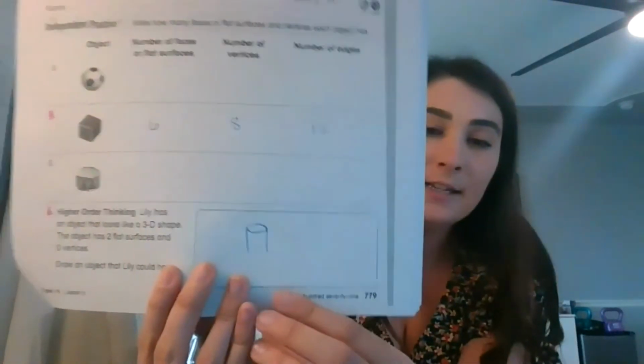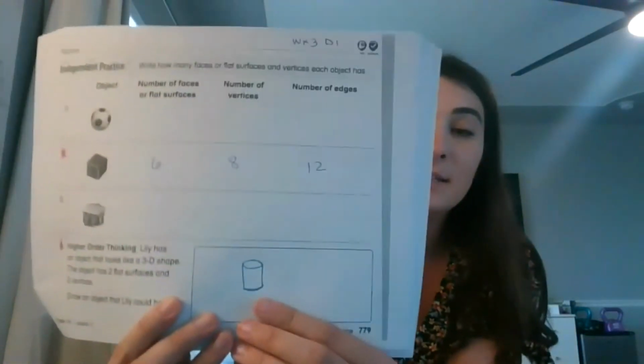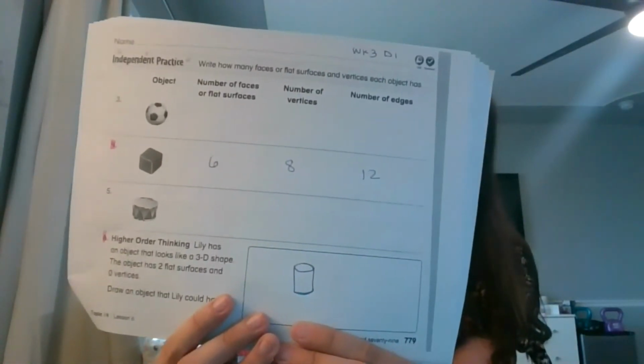There's the sides. So far I have my top and I have my 2 sides. Then I'm going to do just a little tiny line on the bottom, a little bit curved so we know that it's a cylinder, a 3D shape.